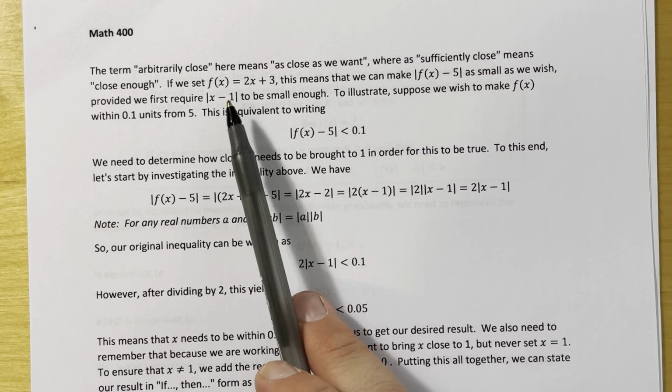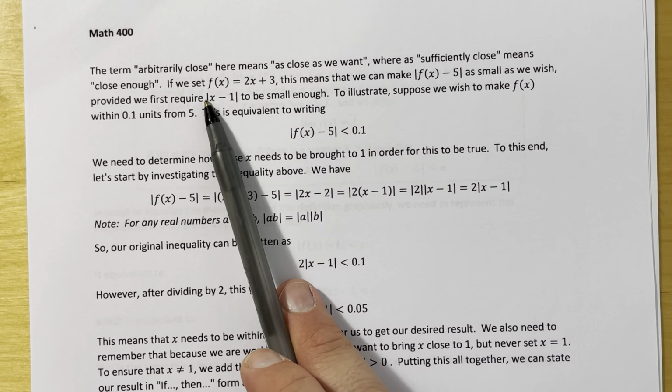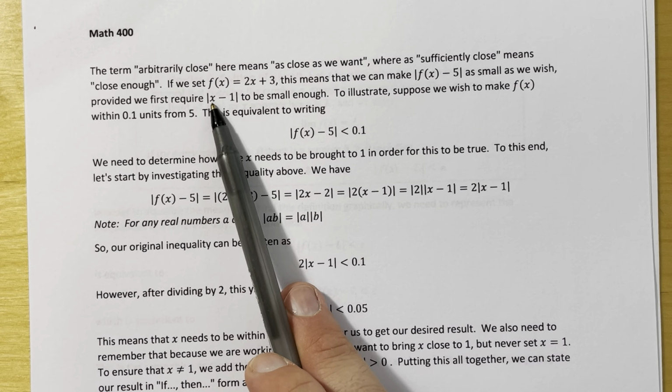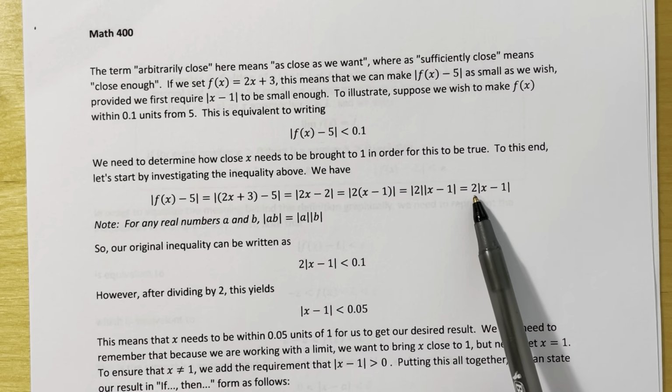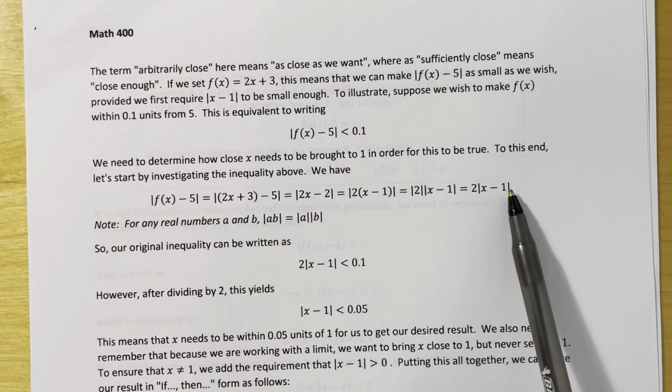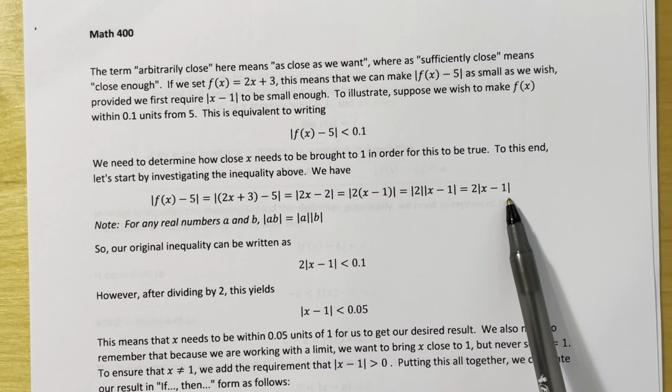And remember, the distance between x and 1 is given by this expression, the absolute value of x minus 1. Well, notice that after doing all of the simplification here, I ended up with an expression that has an absolute value of x minus 1 in it.